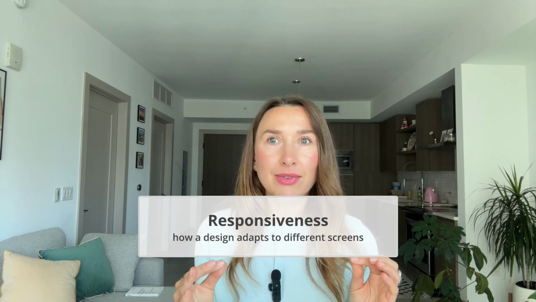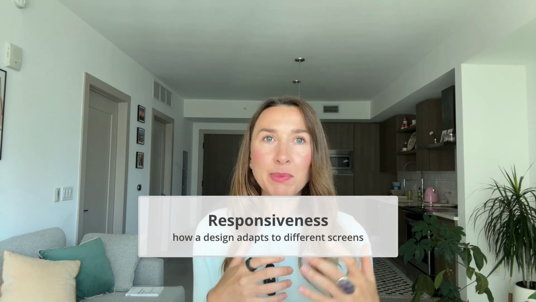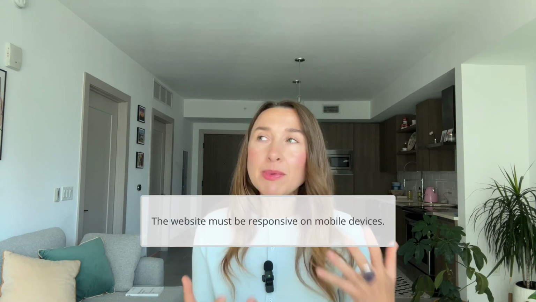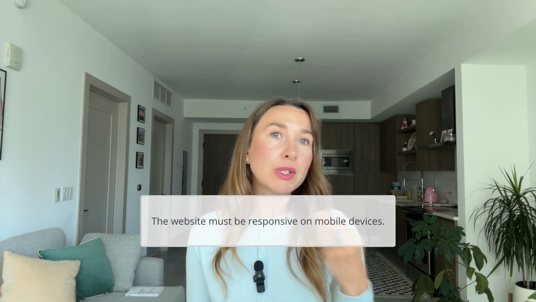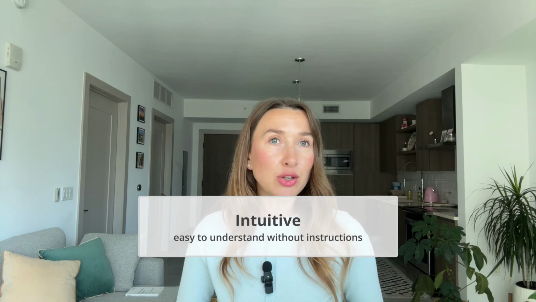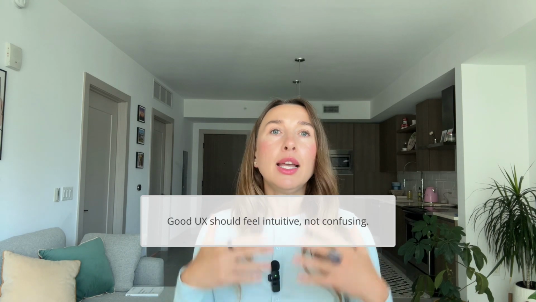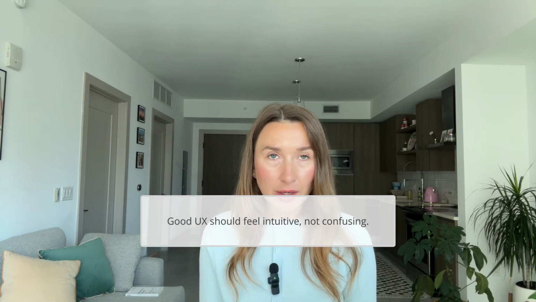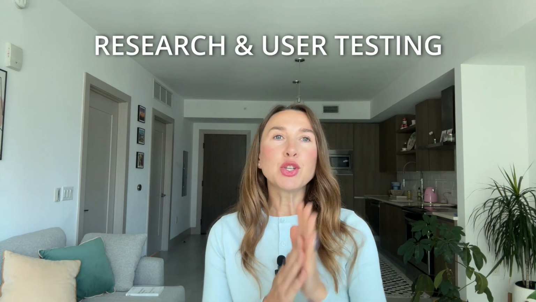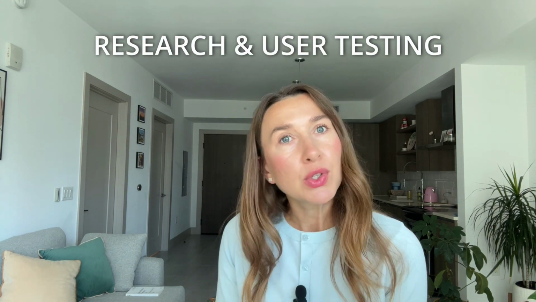14, responsiveness, how a design adapts to different screens on mobile, on web, on iPad. For example, the website must be responsive on mobile devices, right? Do you build responsive websites or not? And word number 15 in this section is intuitive. Intuitive means easy to understand without instructions. We all know that good design should feel intuitive, not confusing, right? Now, think about your favorite app. Is it intuitive?